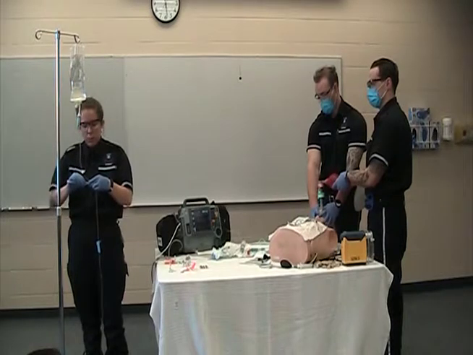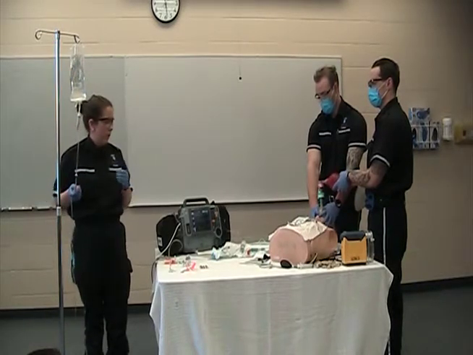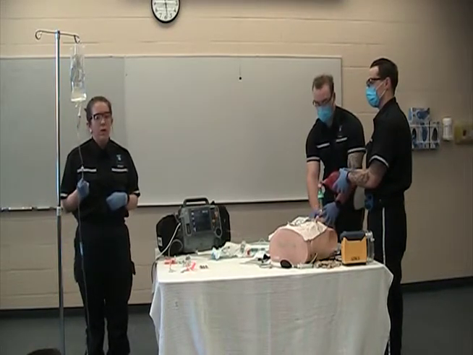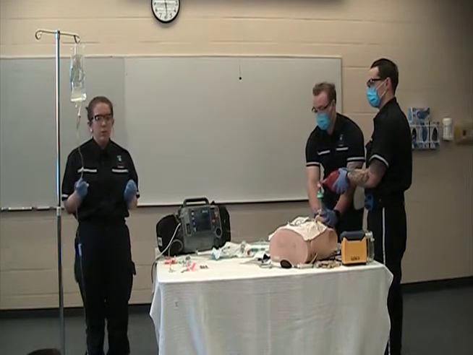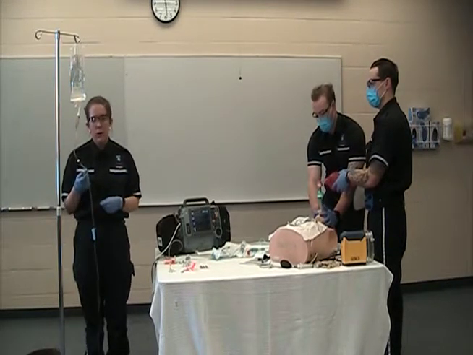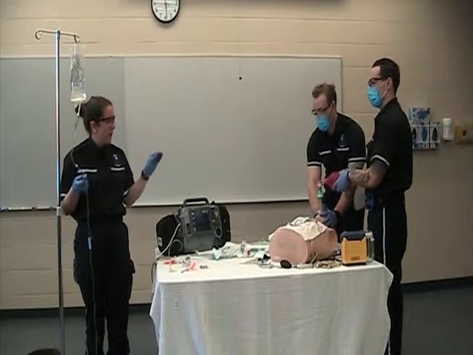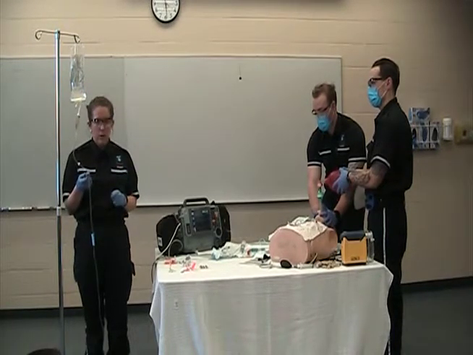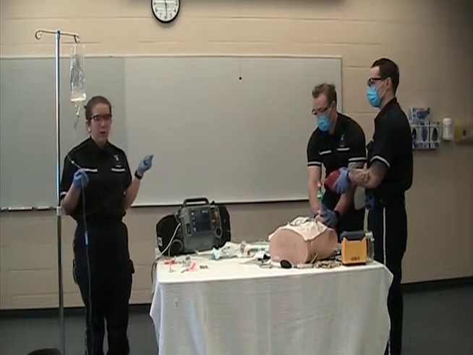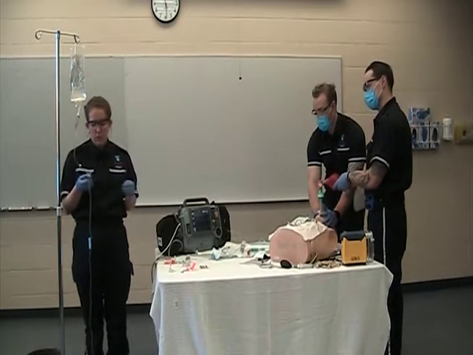With succinylcholine, we cut and expose all the clothing off of our patient, and we're looking for fasciculations. Fasciculations are small muscle spasms that occur because of the depolarizing nature of succinylcholine. So you're going to be looking at the feet to the head and looking for small muscle twitches. I'm going to have both of my partners, one looking at the head and one looking at the feet.